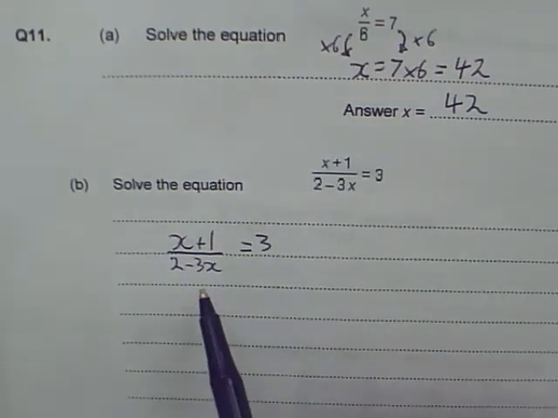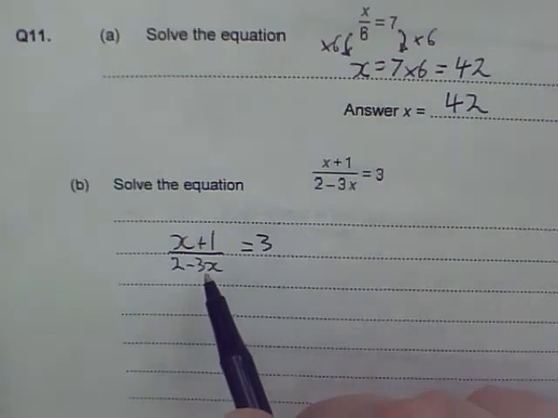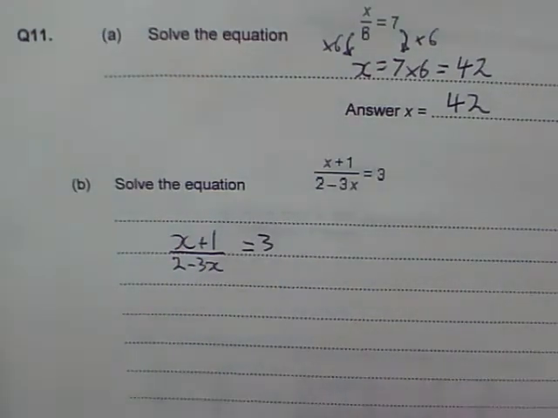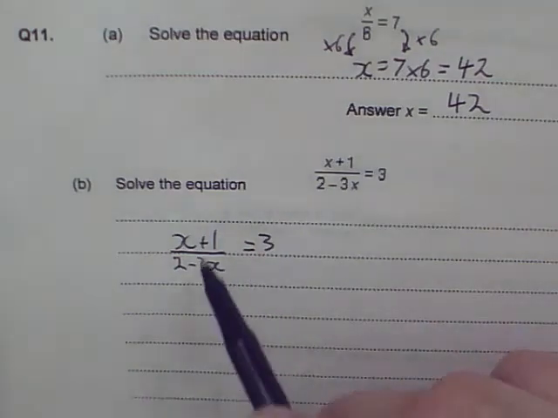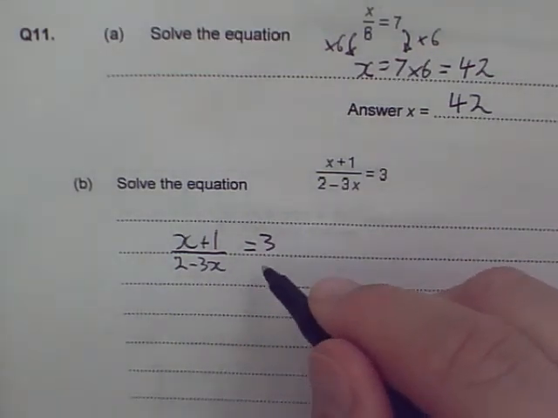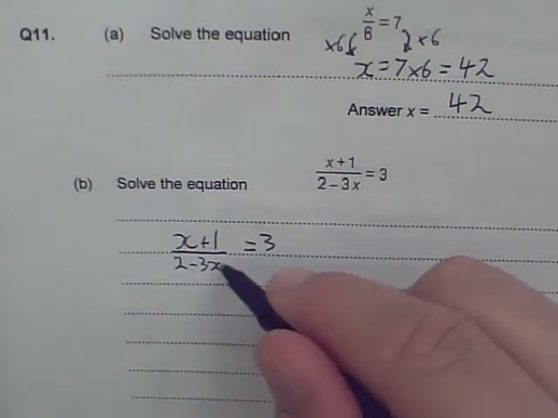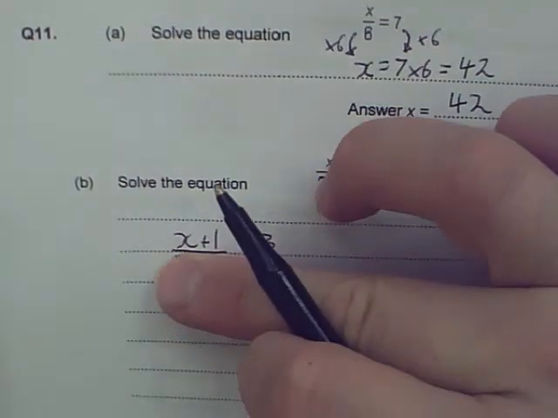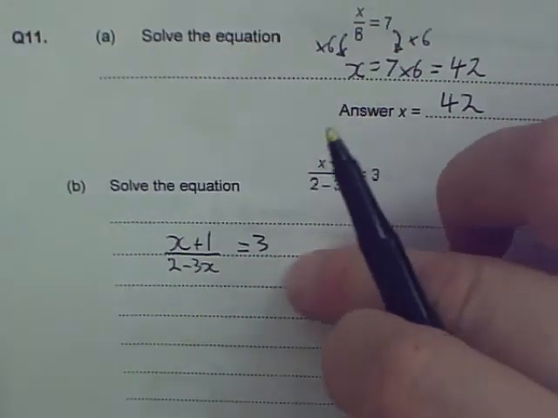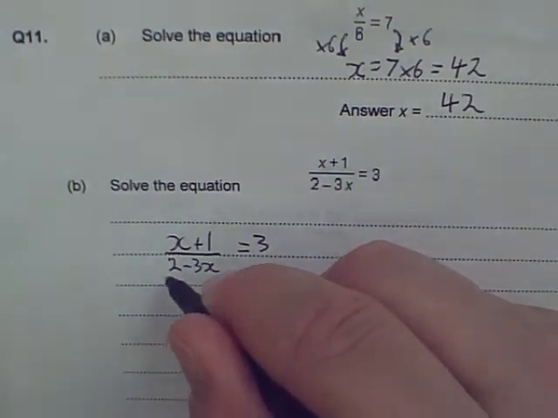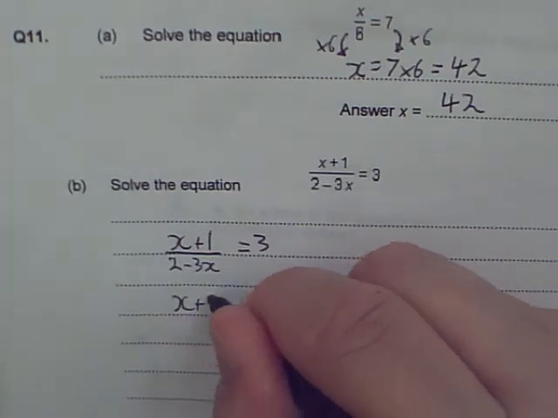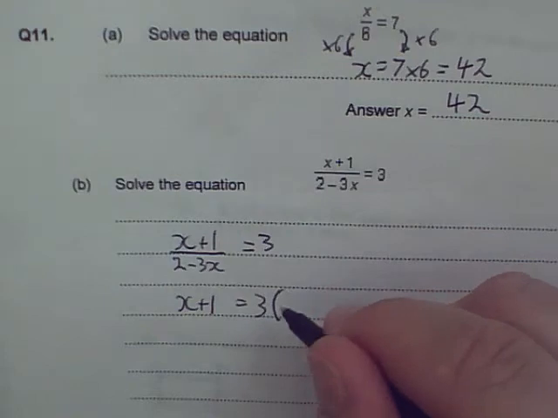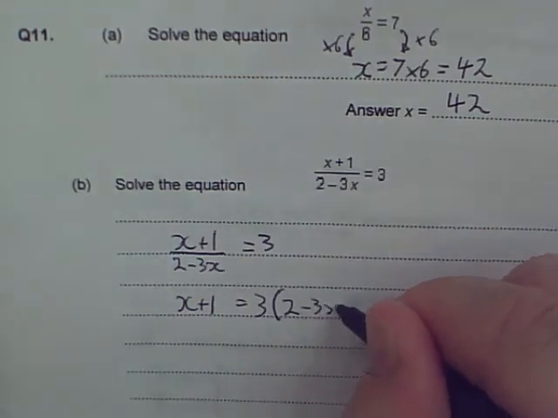Okay, first thing I can do is, I don't like this, having an x on the top and x on the bottom. I don't like all this stuff on the bottom. I want to get this so I don't have anything divided, so just have things on the top. So the way I can do that, I can multiply this side by all of this stuff I've got on the bottom, 2 minus 3x. But if that gets rid of that on this side, if I multiply by 2 minus 3x, I need to multiply it onto this side, so that gives me x plus 1 on this side equals 3, and that's multiplied by all of 2 minus 3x.